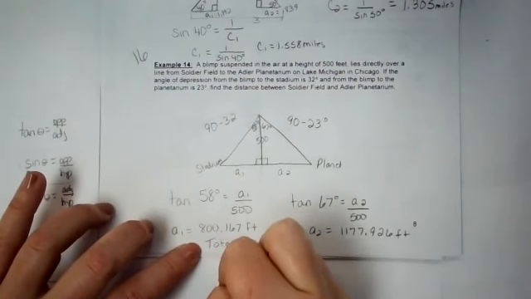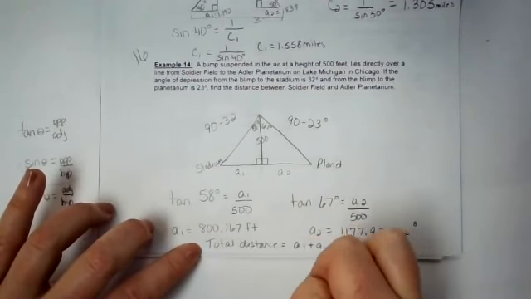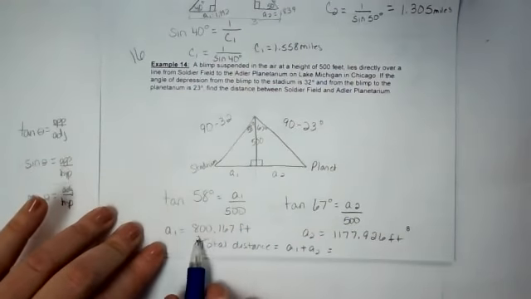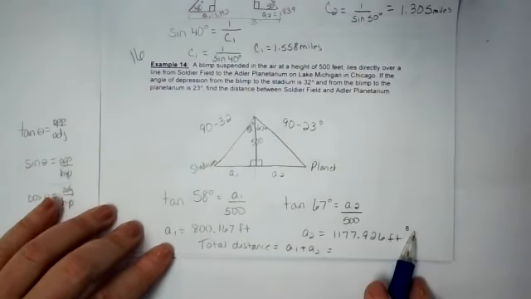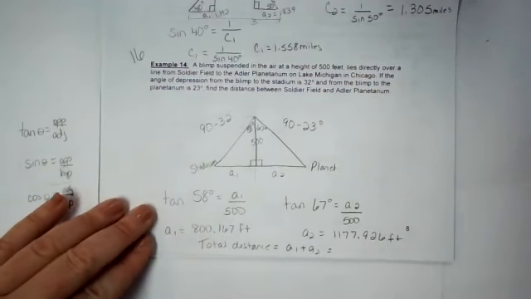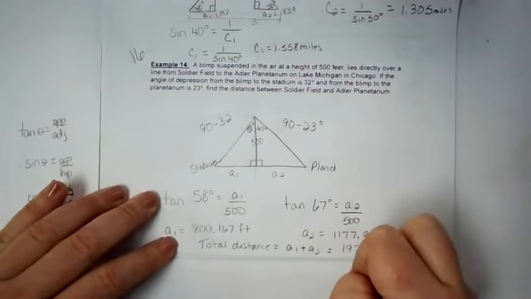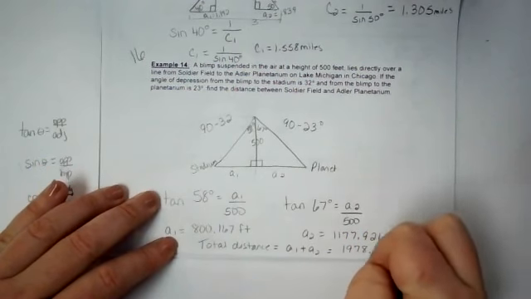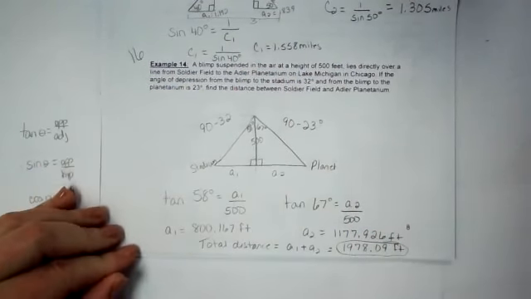Then my total distance is going to be A1 plus A2. So on my calculator, I'm going to take 800.167 plus 1,177.926, and I get 1978.09 feet. There's my total distance, and then I'm done.